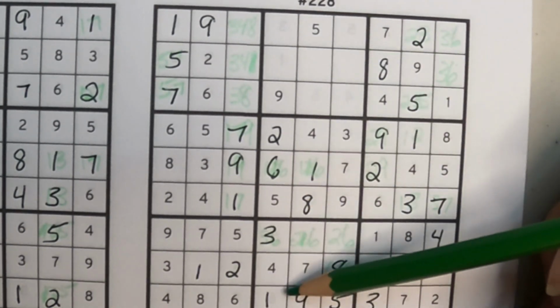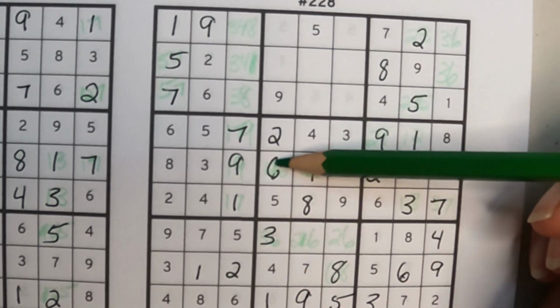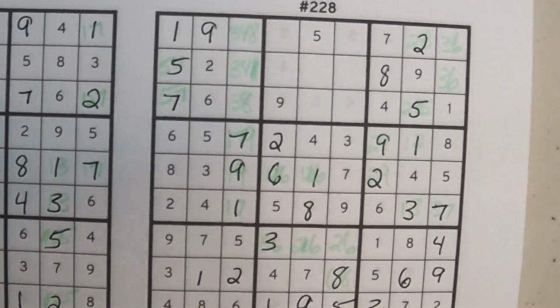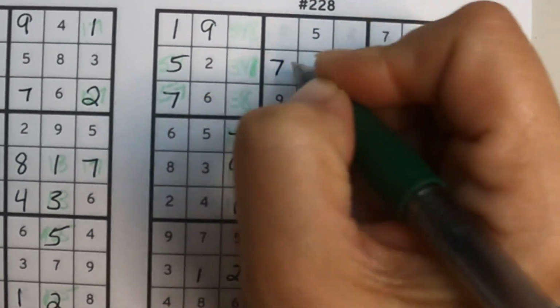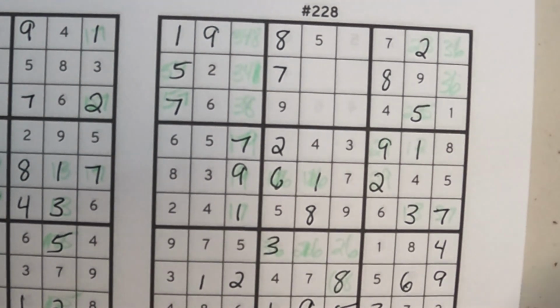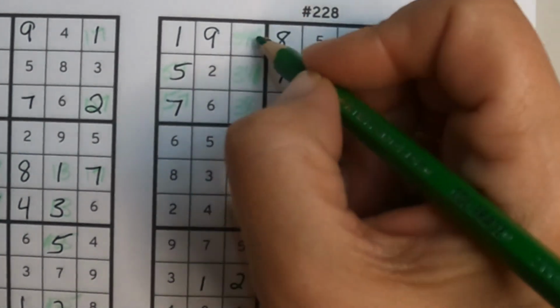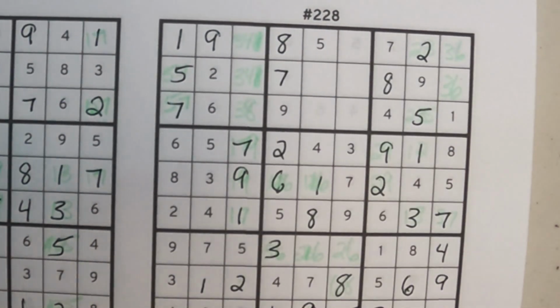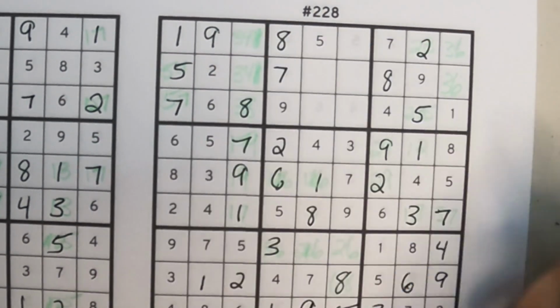For this column now, we've got 1, 2, 3, 4, 5, 6. We're missing 7 and 8. We've got an 8 here, so 7, 8. So we can get rid of this 8, which means that our 8 for this box now has to be here.